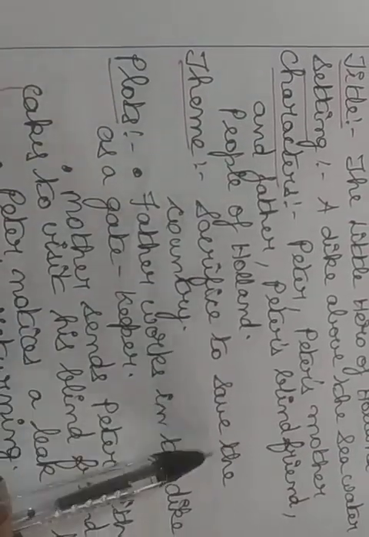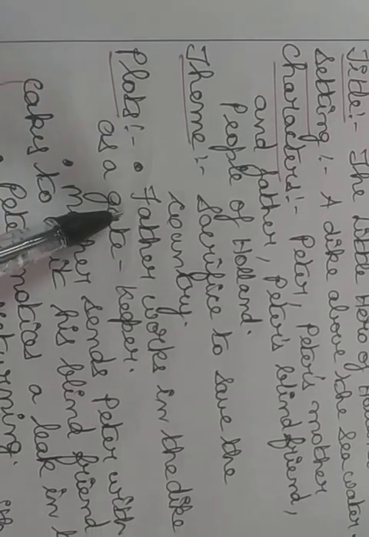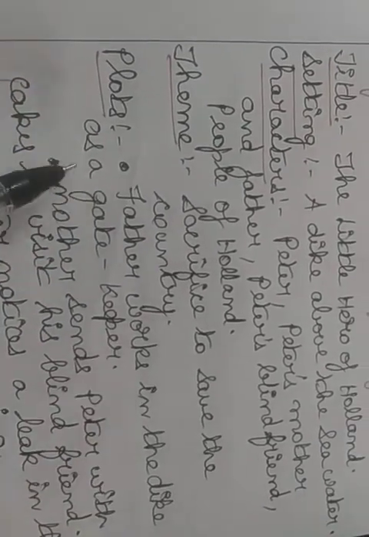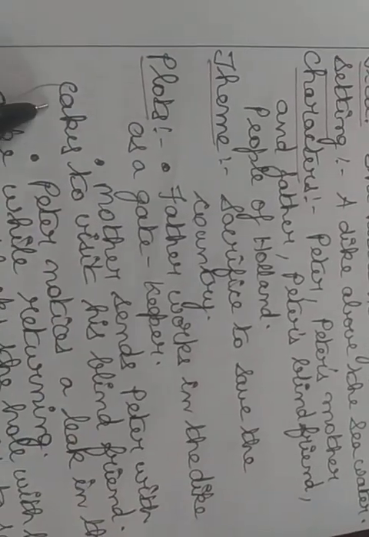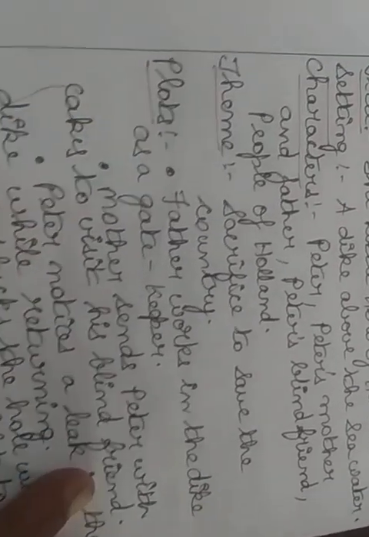Setting: a dike above the seawater. Characters: Peter, Peter's mother and father, Peter's blind friend, people of Holland. Theme: sacrifice to save the country. Plot: Peter's father works as a gatekeeper at the dike. Mother sends Peter with cakes to visit his blind friend.